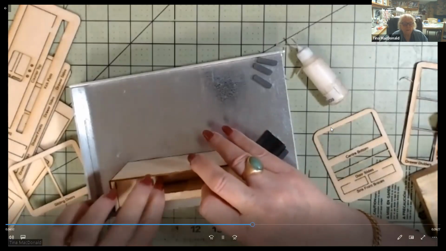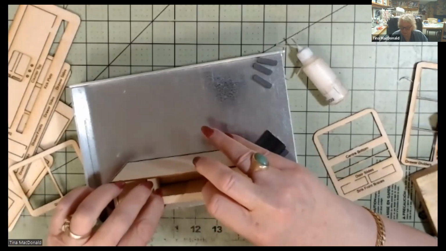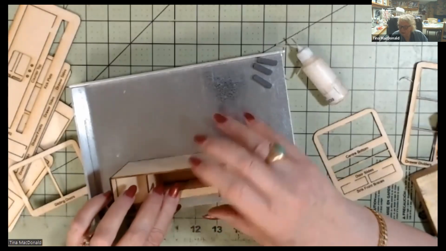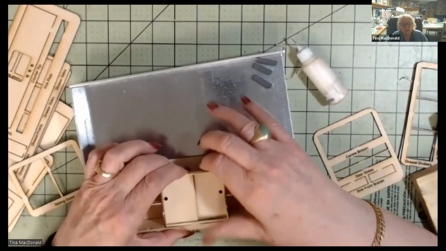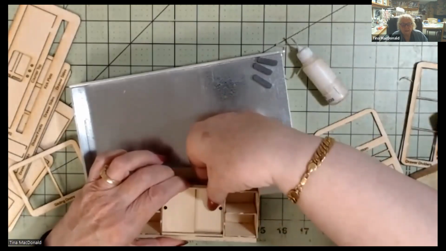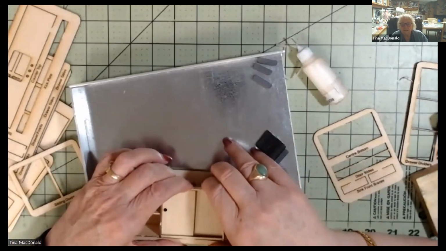You know, in hindsight, I think that it might be a good idea to get a square file and make sure that the slots are holding those doors properly.